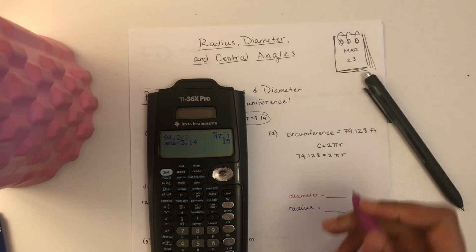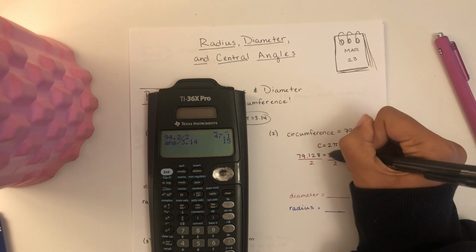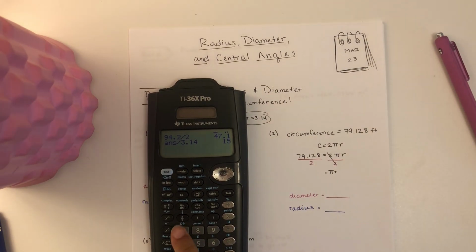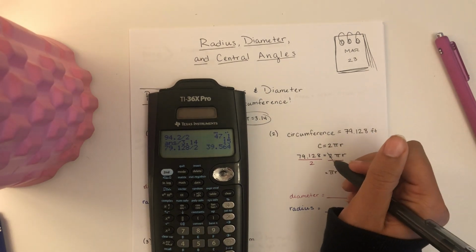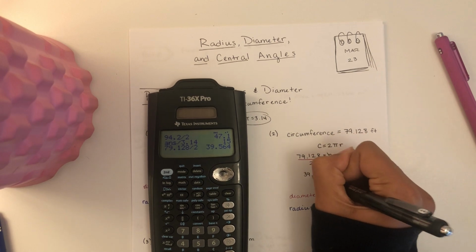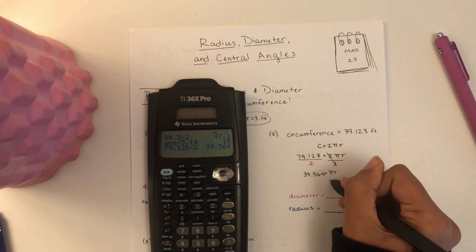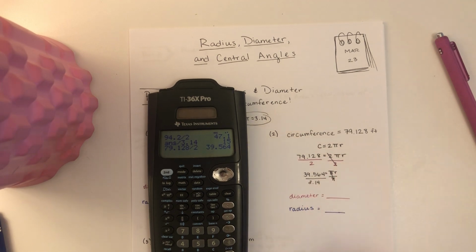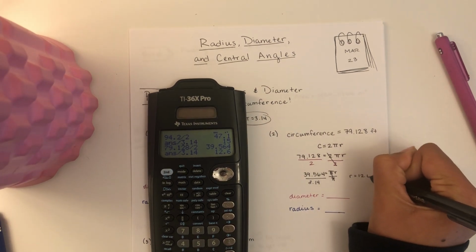All right, to get this r by itself, same first step. Divide both sides by 2. Here, your 2's cancel. You have pi r is equal to 79.128 divided by 2, 39.564. Now, finally, to get the r by itself, you divide both sides by the pi. But in your calculator, you're putting 3.14. And you get r equals 12.6.